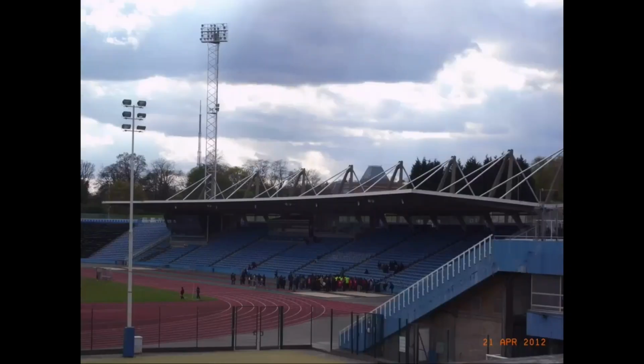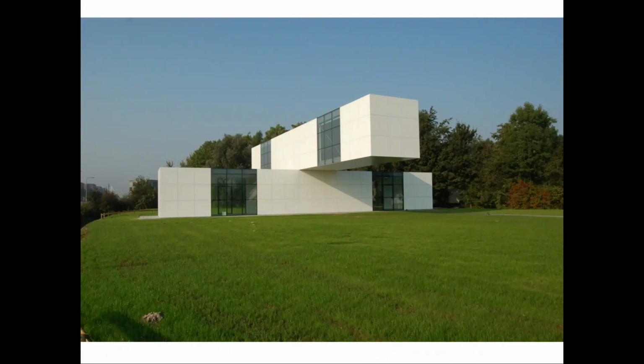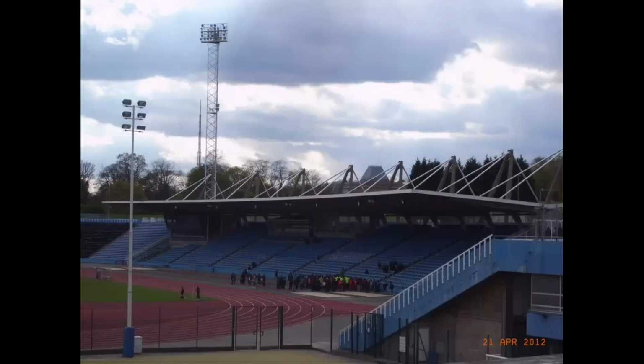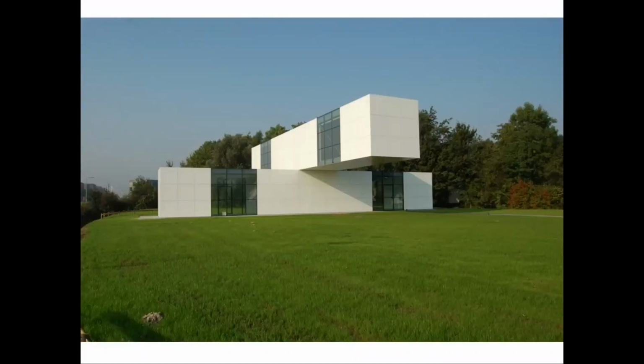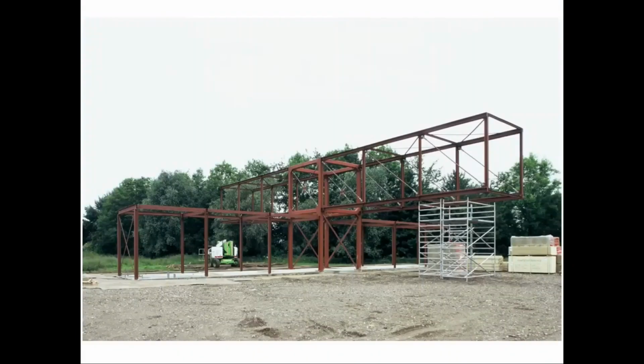Yes, so there it is again. And as I say, you can have fun with it. Sometimes, as in that case, it's to solve a problem, to keep the rain off spectators. Sometimes it's just for a bit of fun. So that's what's going on there. We tend to call this a habitable truss. So it's that truss again.